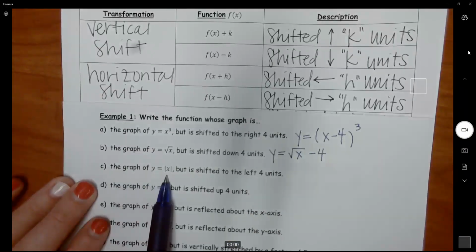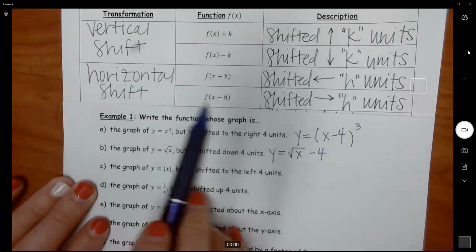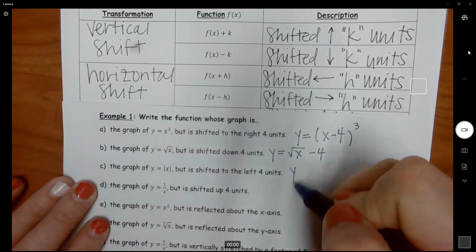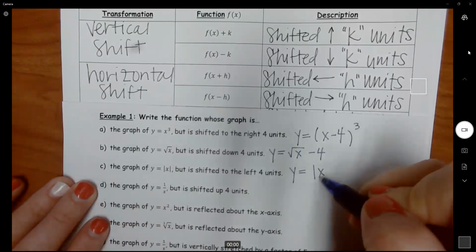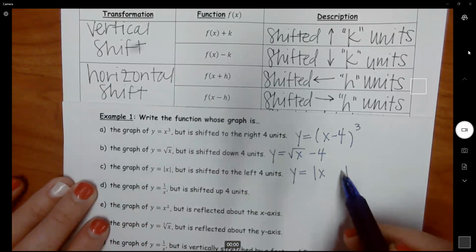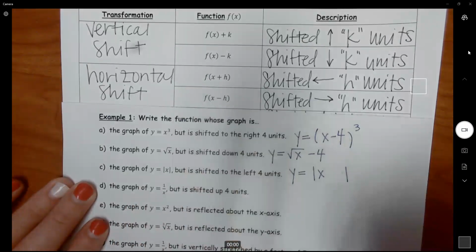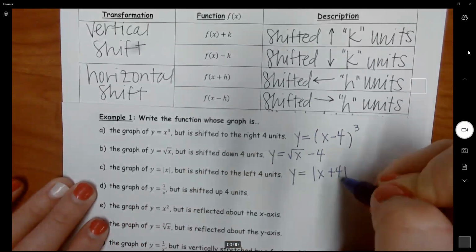The graph y equals the absolute value of x is shifted to the left 4. Because it's left, it's going inside. So y equals the absolute value of x. This needs to go inside of my function. If it's going to the left, it needs to be positive. So plus 4.